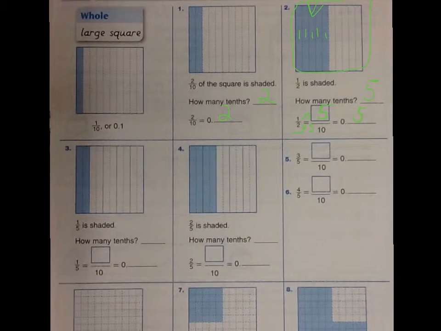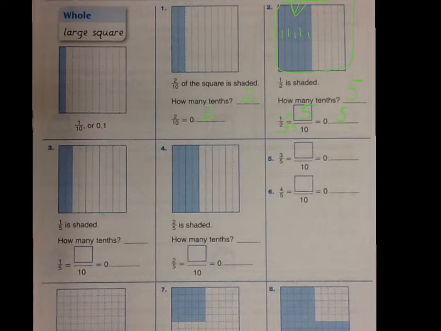Go ahead and try numbers 3 through 6 now for tenths with your math partner. So it says 1/5 is shaded for number 3. Who can help me out with the answer? How many tenths? And then 1/5 is equal to blank tenths is equal to 0 point blank.